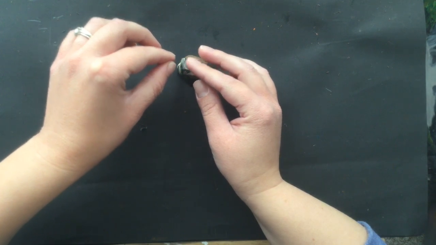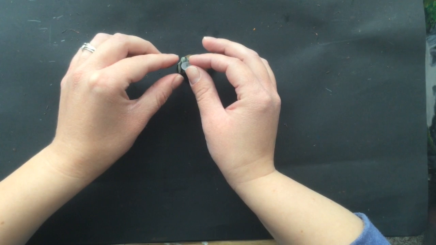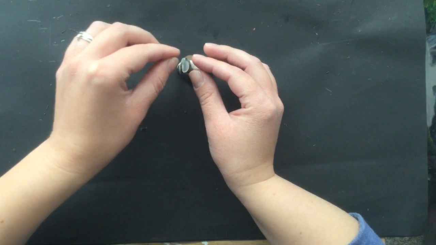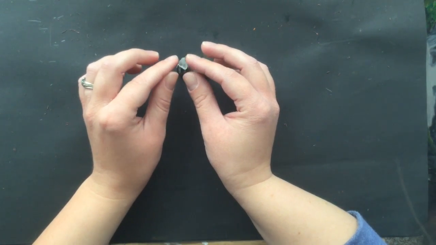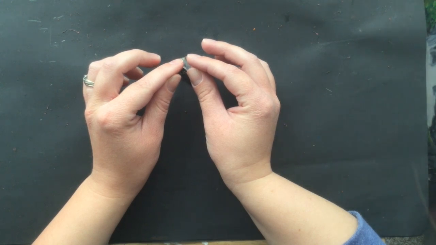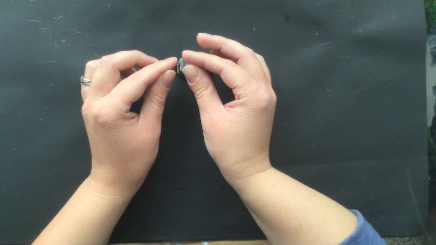Let's see if we can get it to go this way. So it's a little finicky. Rock sculptures are. A lot of balance. But we take our time with it, and then it'll work. Eventually. Okay, I like that, kind of how it's off to the side there.